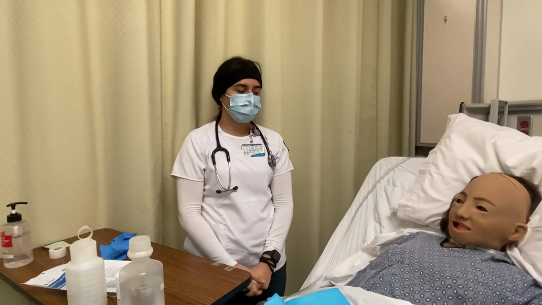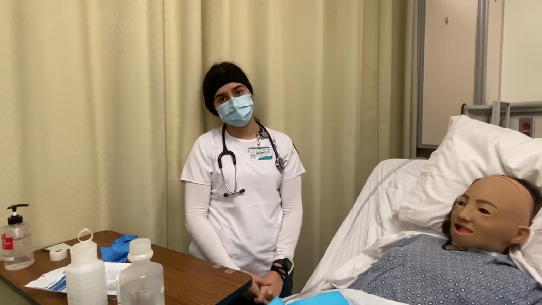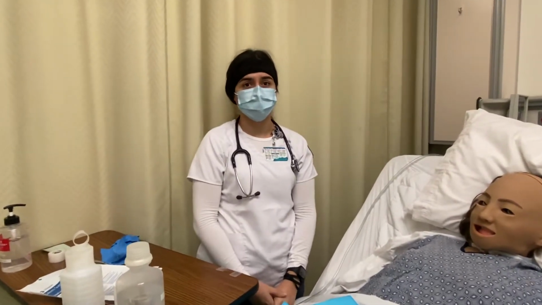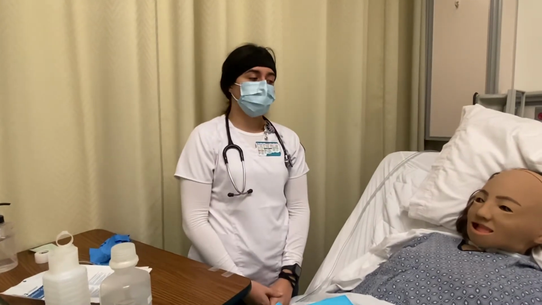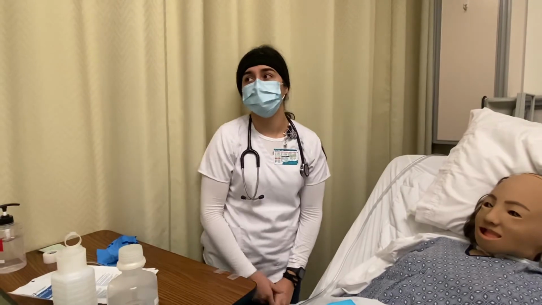Okay, so what I'm going to do today is NG tube insertion. Before I enter the patient's room, I'm going to make sure that the doctor requested an order for an NG tube for the patient. Once I double check that, I gather my supplies, and then I go in the room.